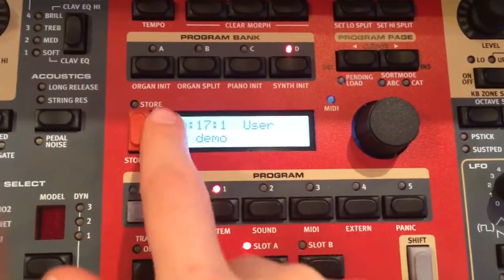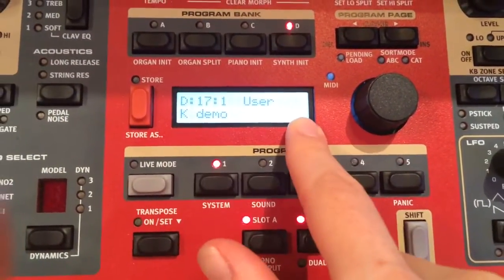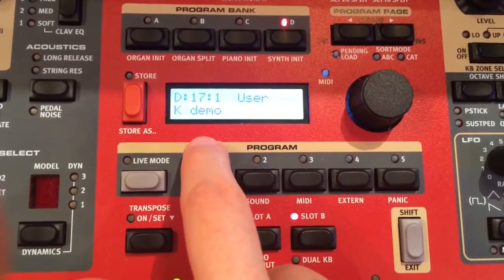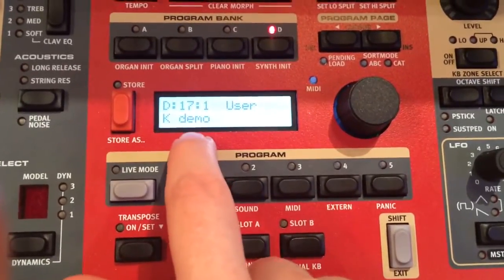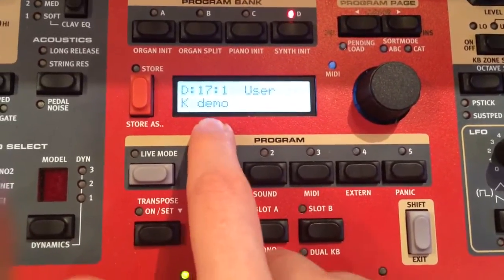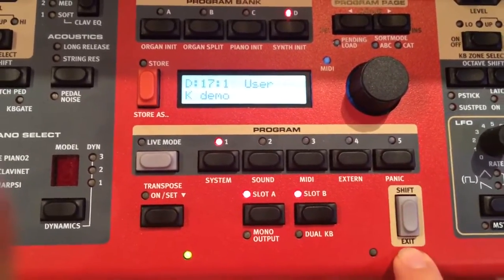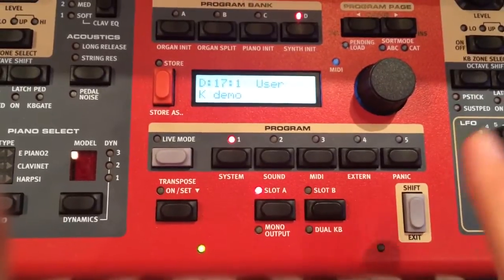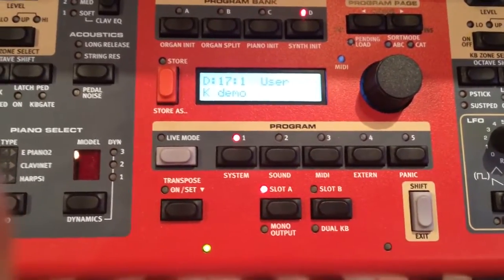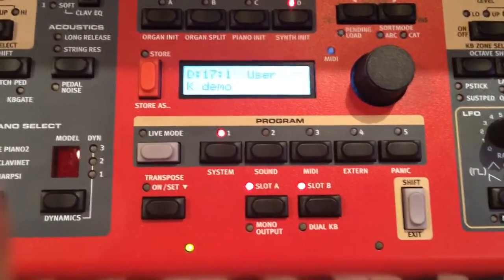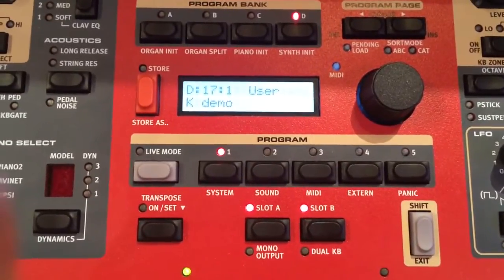Now if you're ever doing this and you make a mistake or you're not sure that you're doing the right thing, you want to get out of here without doing any damage, if you see that the shift also functions as the exit key, you can just hit that and get right out. It'll exit you from anything that makes you feel panicky that you're not sure you should be doing. You can just hit exit.